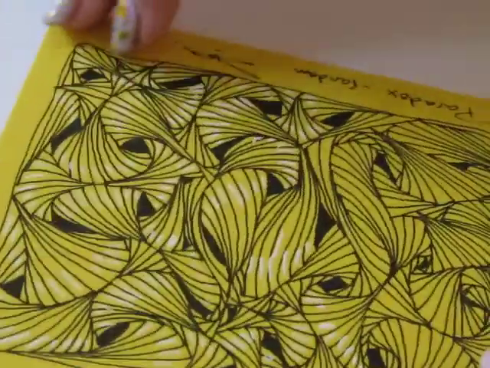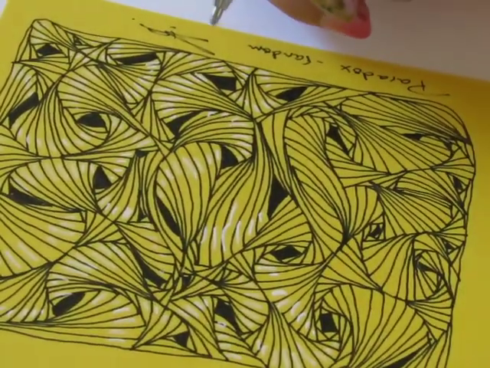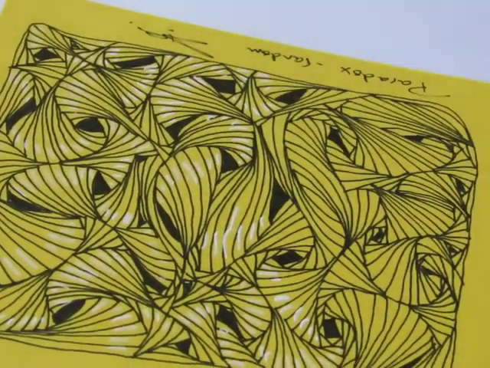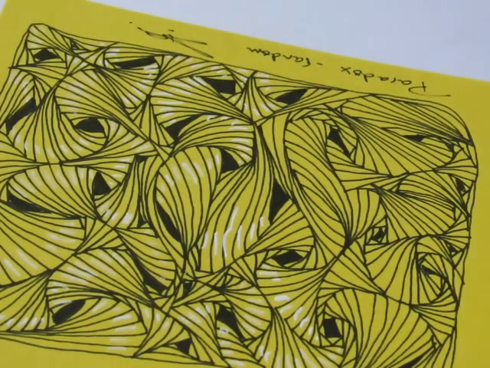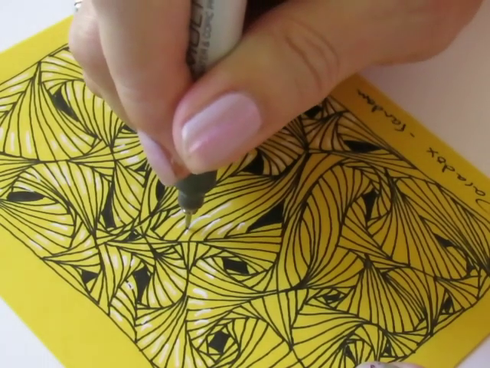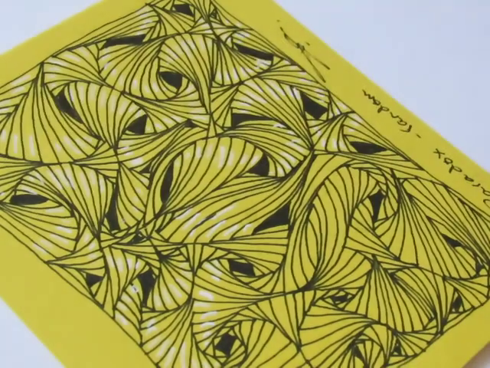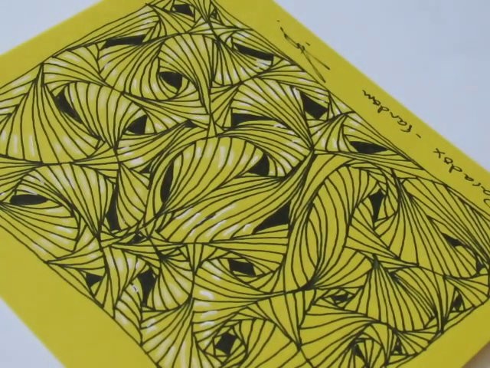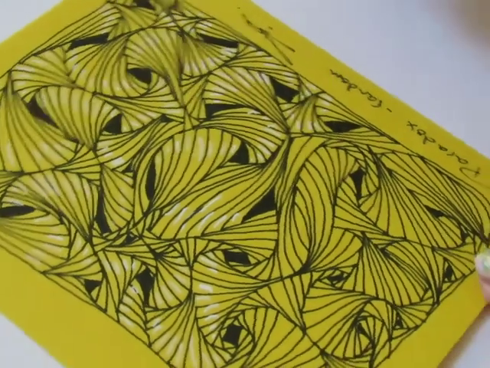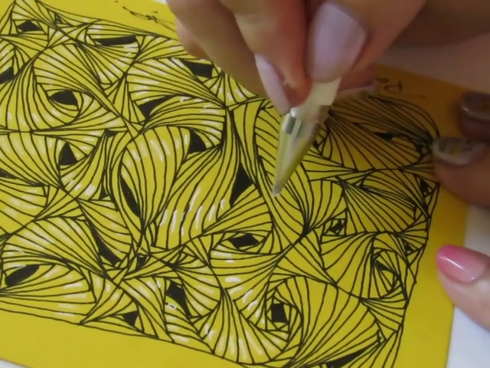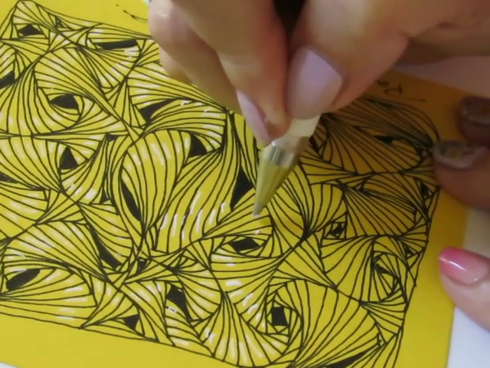Now I gotta turn it because I see that I put some white pen on this one line. I don't like that. Let's fill that in. Okay. Okay, I need to go here.